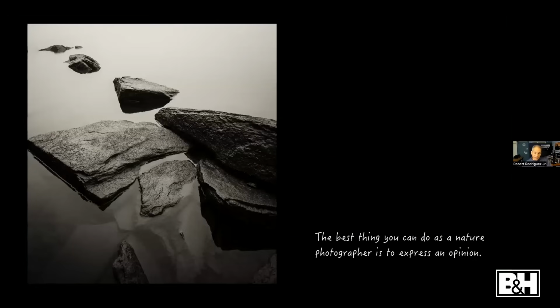And finally, the best thing that you can do as a nature photographer is to express an opinion. All right, passion is good, but having something to say is better, because when you say what's inside, that makes you unique, that makes you authentic, that separates you from everybody else. It reveals you as a photographer to others. And, best of all, it reveals you to yourself. And so you get to see what it is that you enjoy, what brings out the best in you.